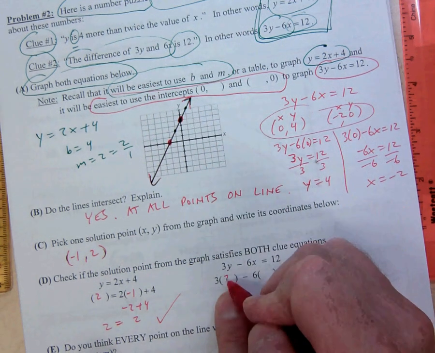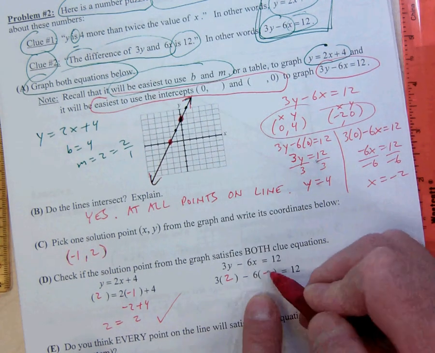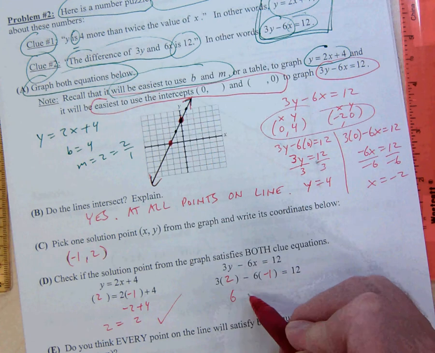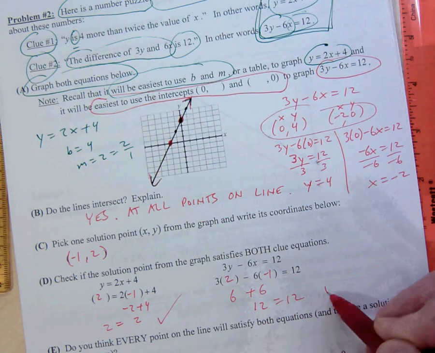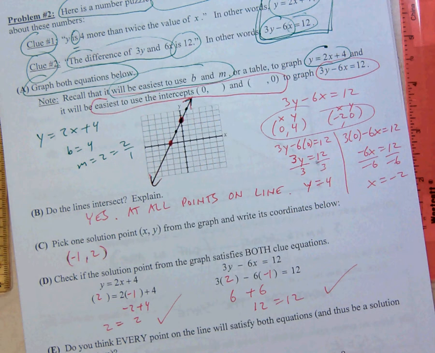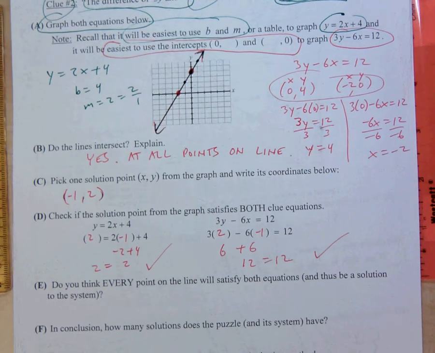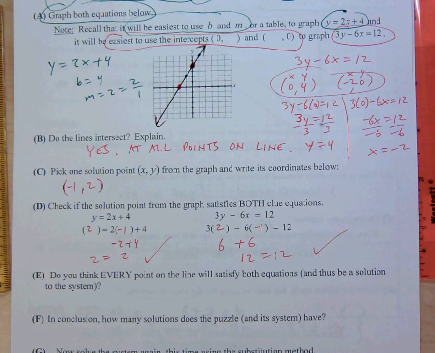Okay, try it over here. So replace my y with 2, replace my x with negative 1, which gives me 6 plus 6, which is 12. And I get 12 equals 12. You see how it works? It makes both equations true.